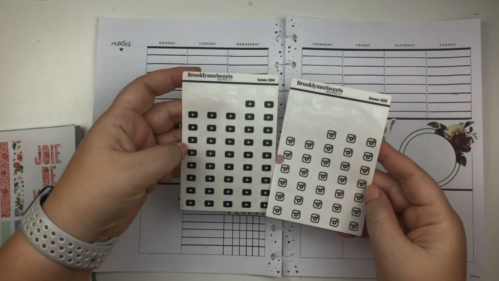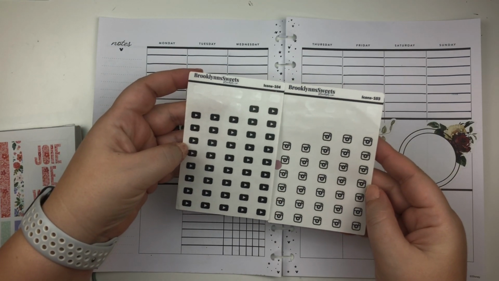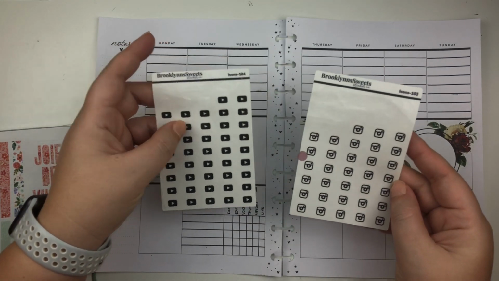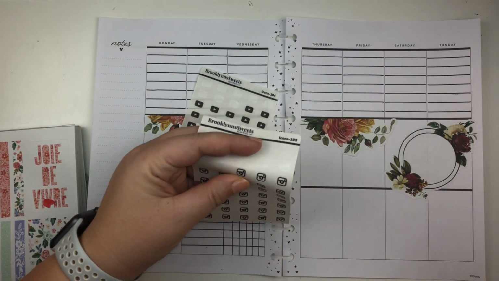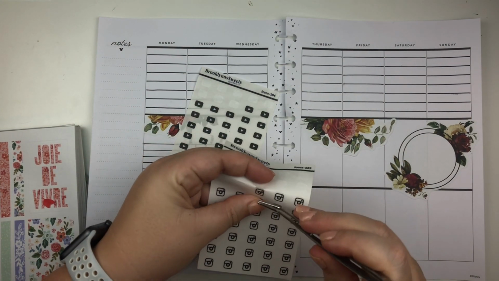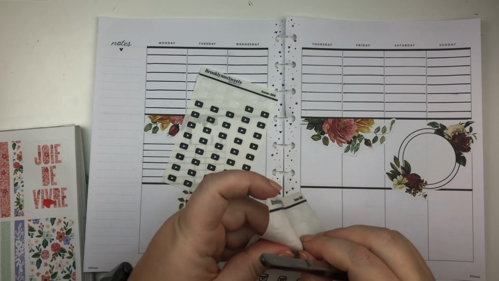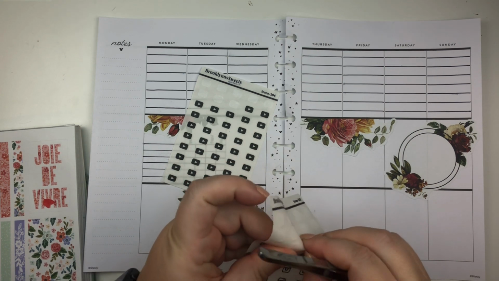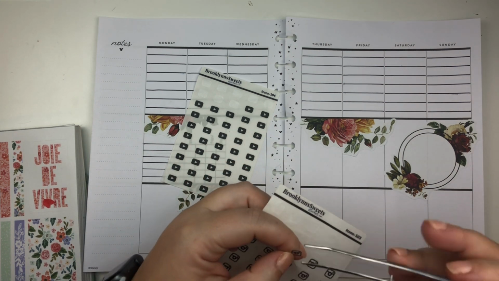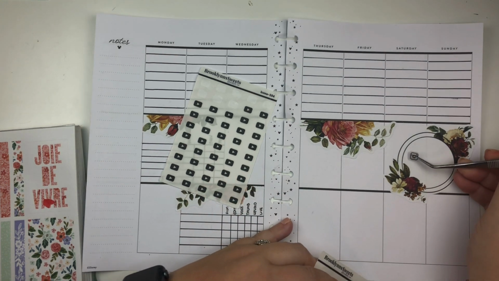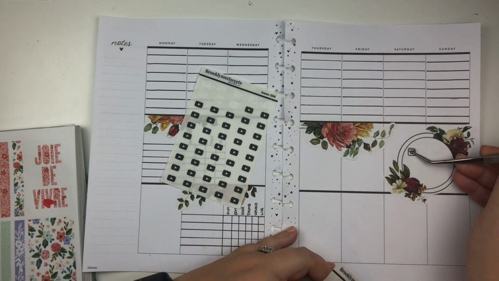I've showed these before. This is from Brooklyn's Sweets Sticker Company, and I really love how small these icons are, so I use them just about every week to mark where I'm going to log my follower and subscriber counts for the week.